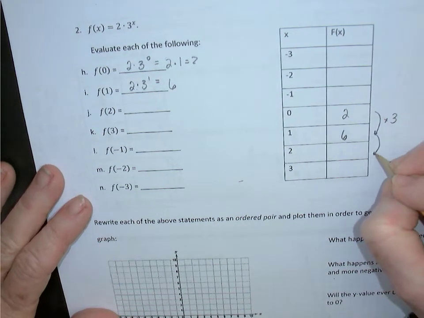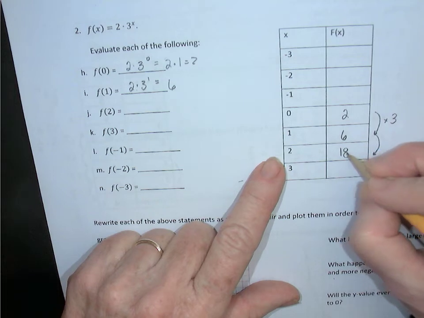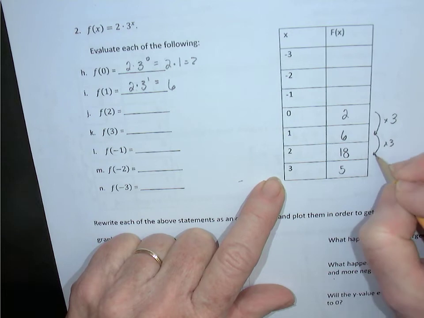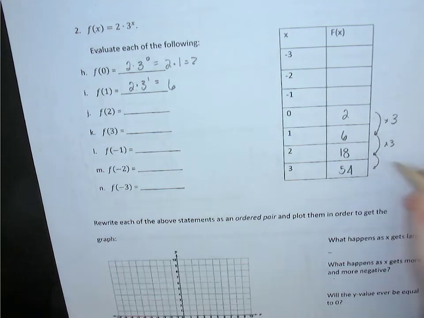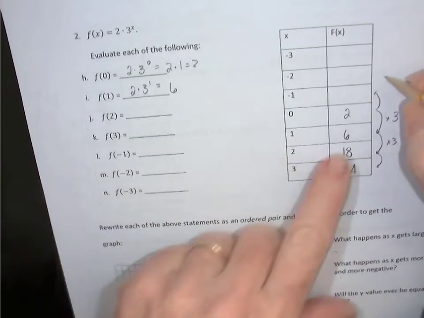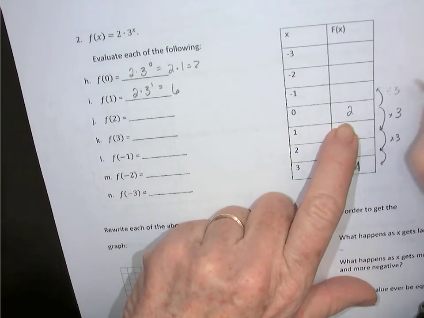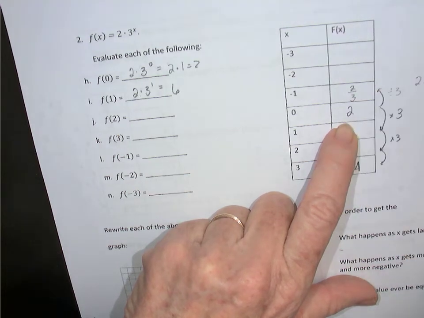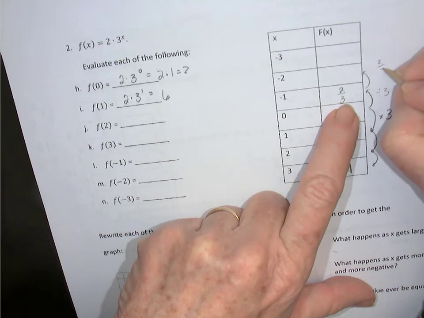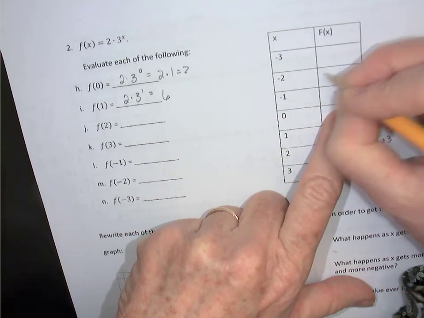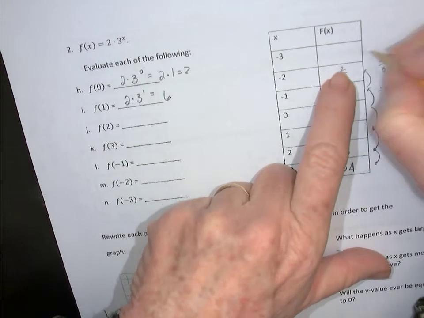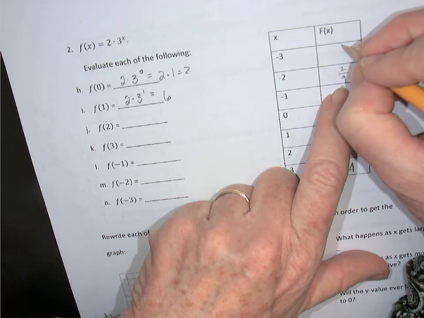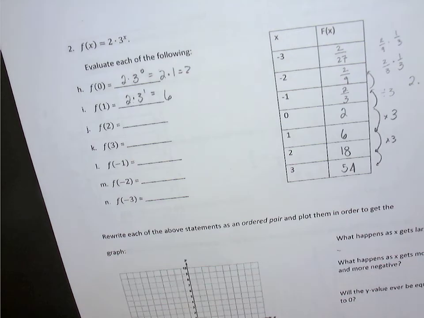So without doing too much work, I know f of 2 is going to be 18. F of 3 is going to be, well, 18 times 3 is, I believe, 54. Okay, going in the other direction, I'm going to be dividing by 3, which is the same as multiplying by 1/3. So this is going to be 2/3. Divide by 3, which is the same as taking my 2/3 and multiplying by 1/3, so that's 2/9. Divide by 3, same as taking my 2/9 and multiplying by 1/3, so that's 2/27.